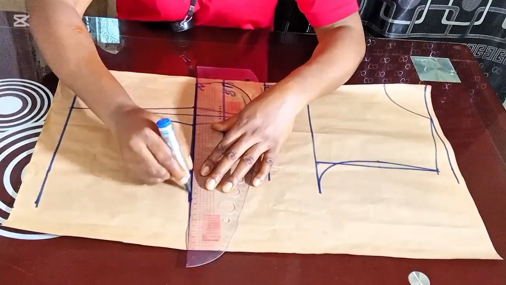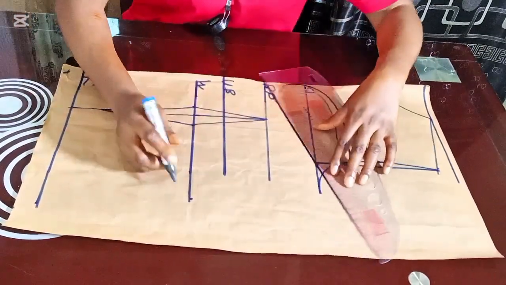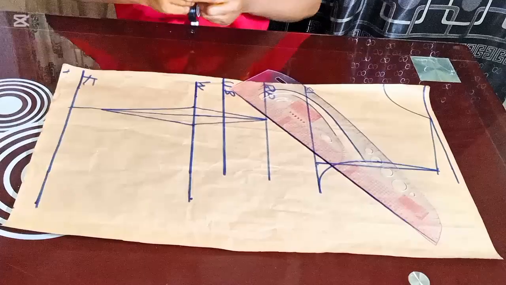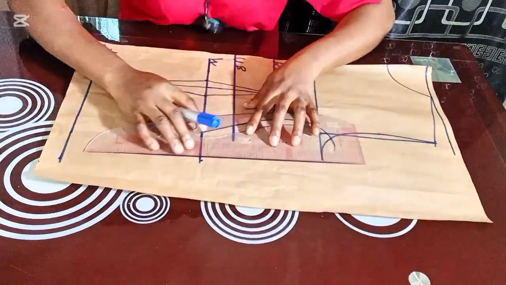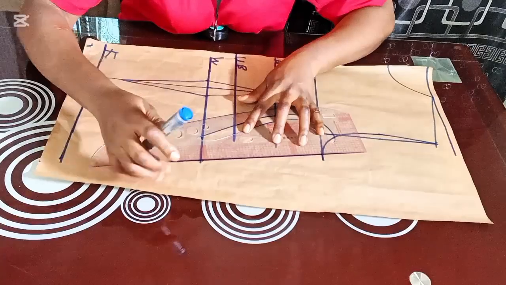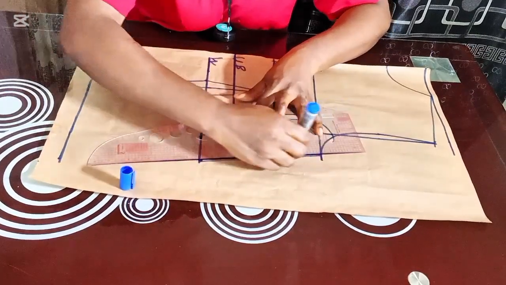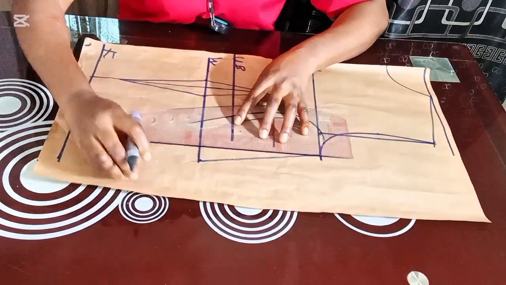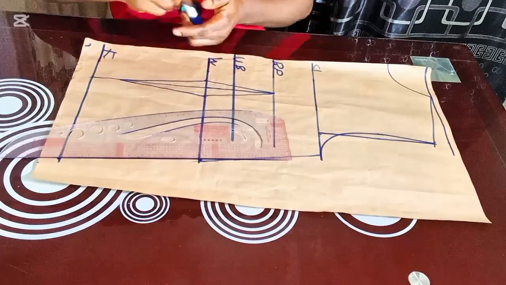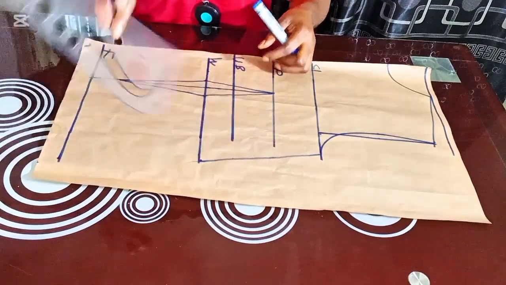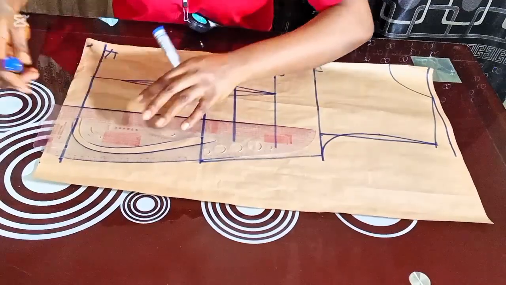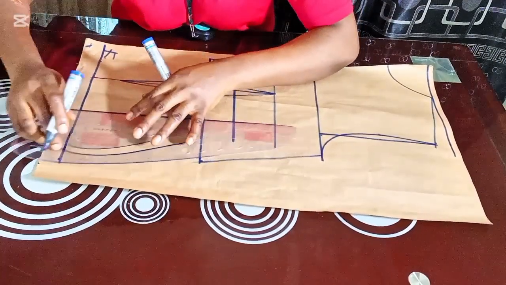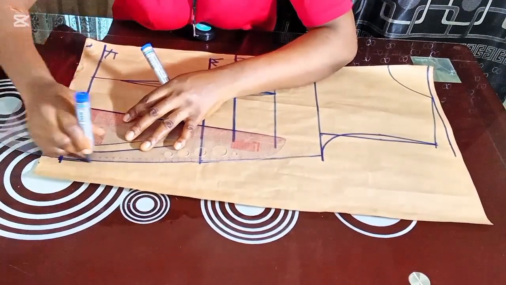I'm just trying to cover those lines up like this. Once we are done marking the horizontal measurement, we'll just connect the markings like this. Just watch what I'm doing. And then after connecting the bust line to the waistline, I'll just flip the pattern master like this and connect from the hip up to the waistline like this.